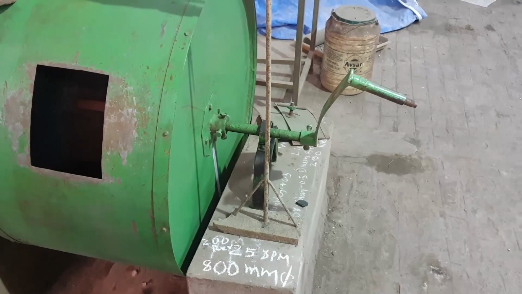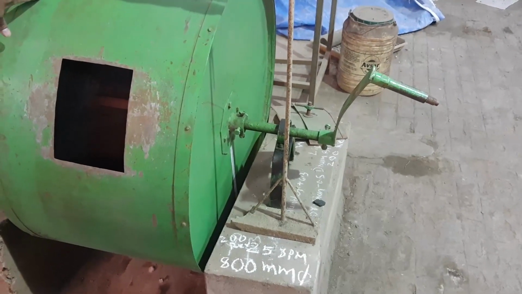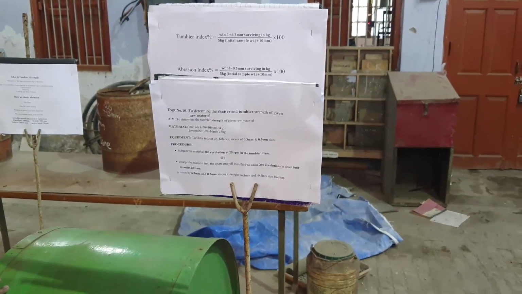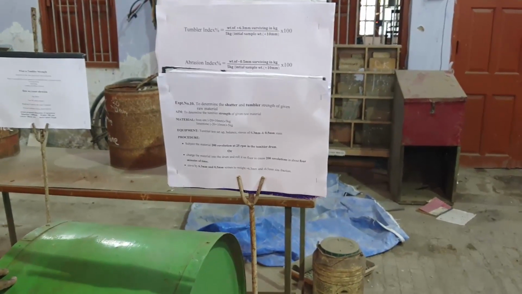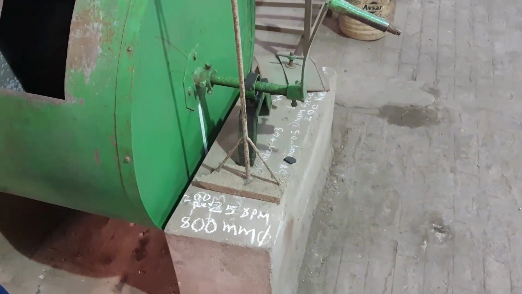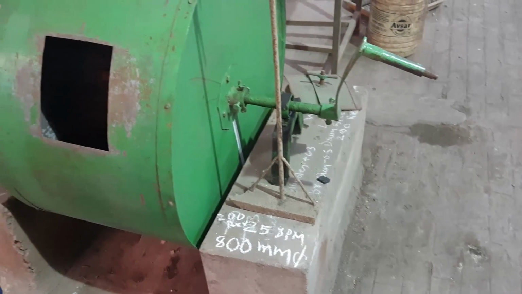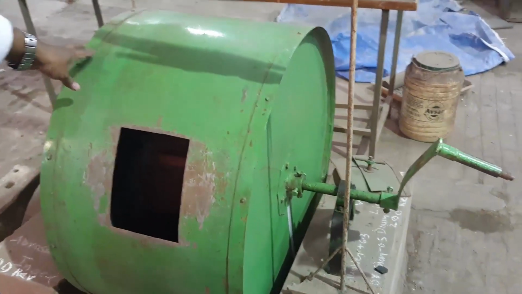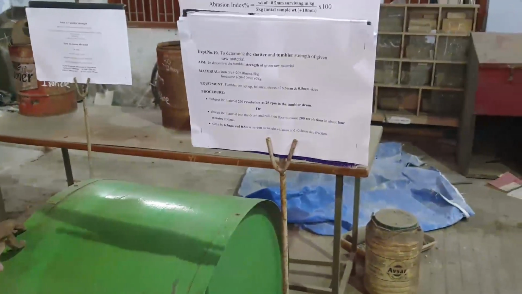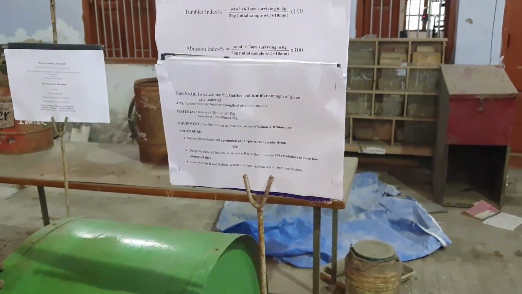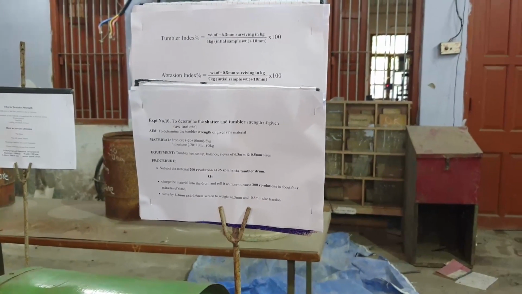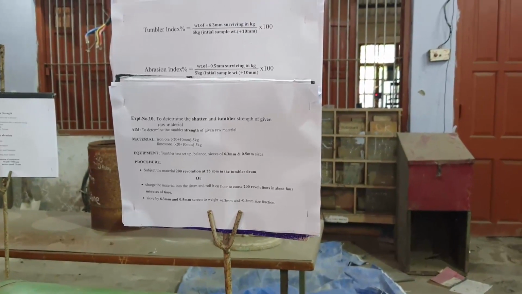Initially we load the minus 20 plus 10 mm raw material, and we subject it to this tumbling action, meaning rotating at the given measurements: 25 rpm we have to maintain, 200 revolutions we have to rotate. And once the material has rotated 200 revolutions at 25 rpm, when it is completed, we will take that material. Then we have to take the two screens.